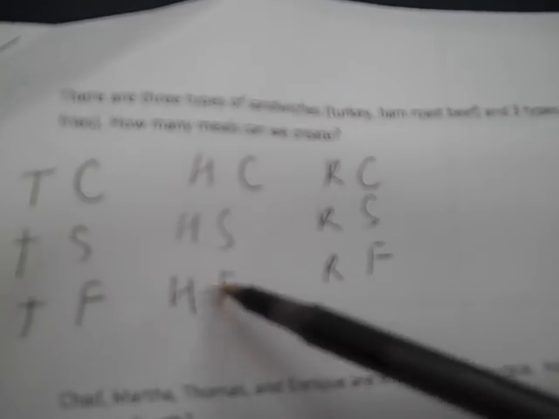Okay, just watch. I can put my turkey with coleslaw, turkey with soup, turkey with fries. So there's three right there. I can order a ham sandwich with coleslaw, with soup, with fries. Roast beef with coleslaw, soup, and fries. So that's 9 possible meals.